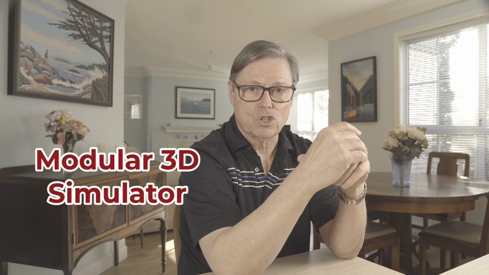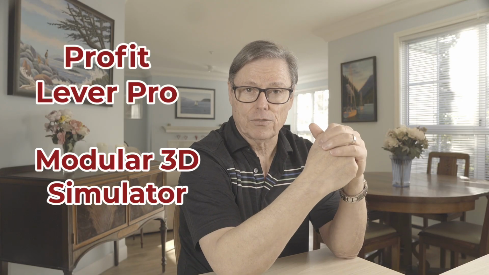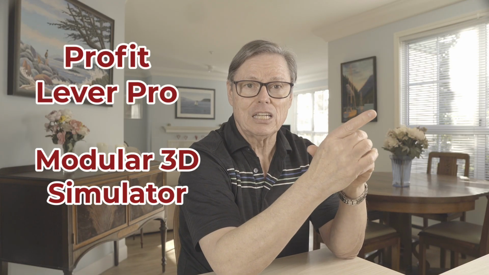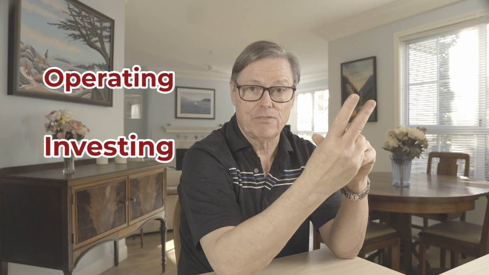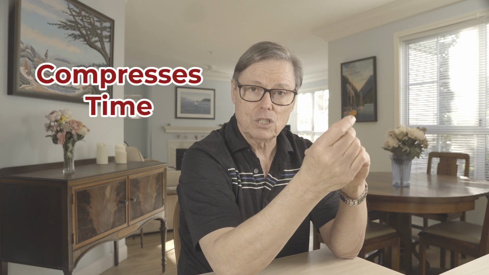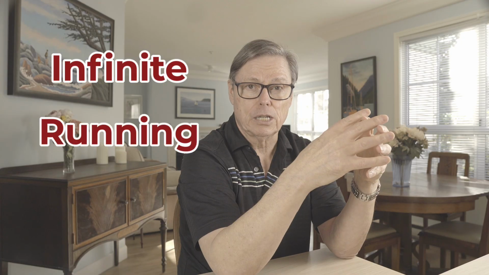Blue Pony uses the modular 3D simulator from Profit Lever Pro that tests the simultaneous effect of changes in their operating, investing, and finance activities. The Profit Lever Pro simulator compresses time and allows for an infinite running of scenarios to test policy choices. The 3D simulator that Blue Pony uses includes fully integrated backlog and front log modules that will accommodate an infinite number of shows.